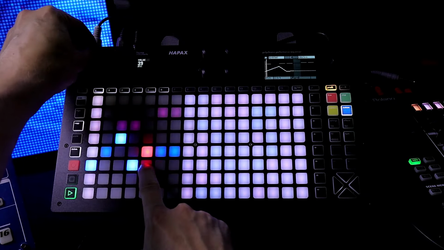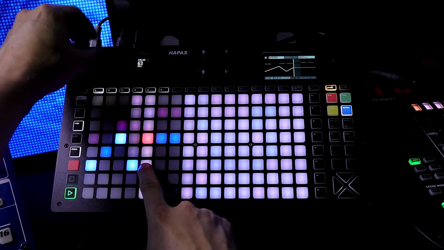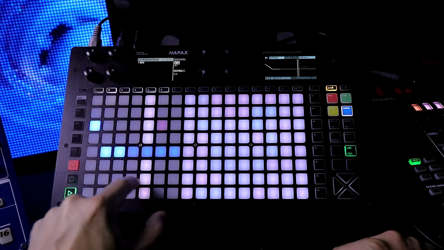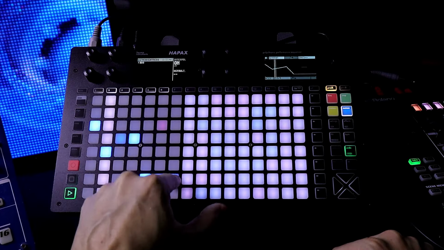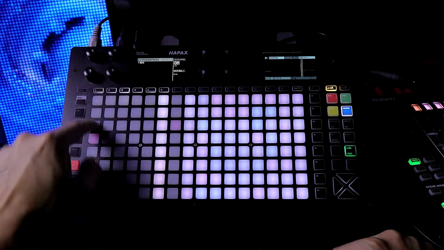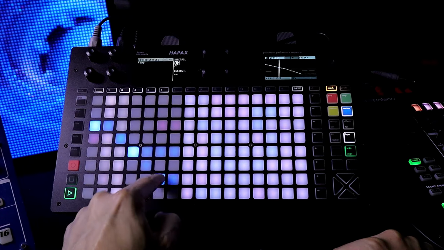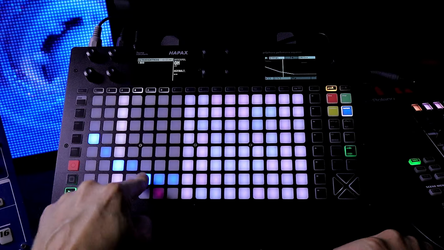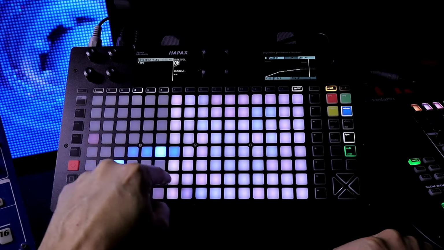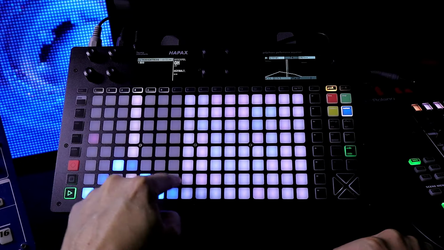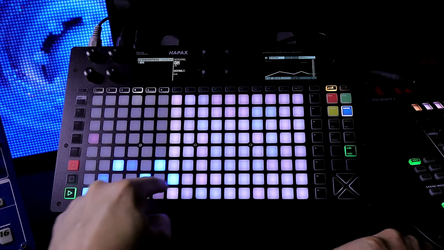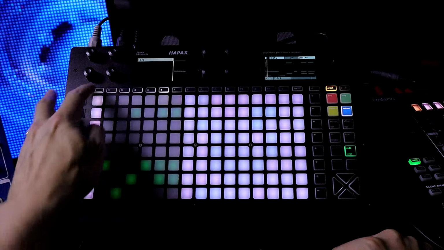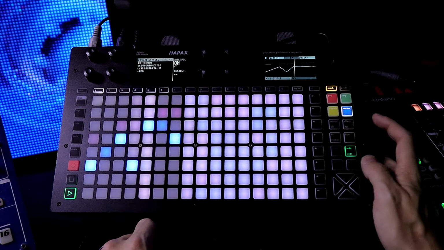Hold down a node, we can change the value. Now it just changes the feeling, the mood of the sound. Just playing with the different automation of cutoff, for example. We have a totally different sound now.